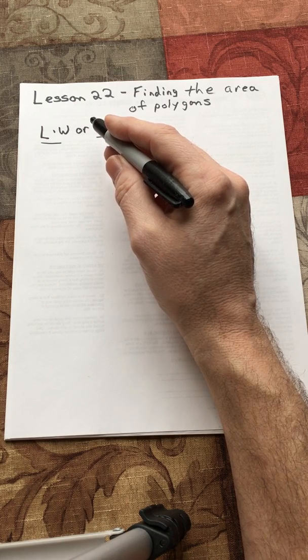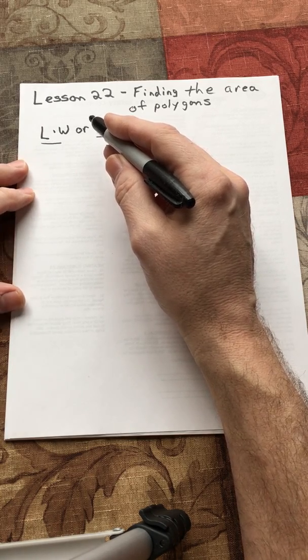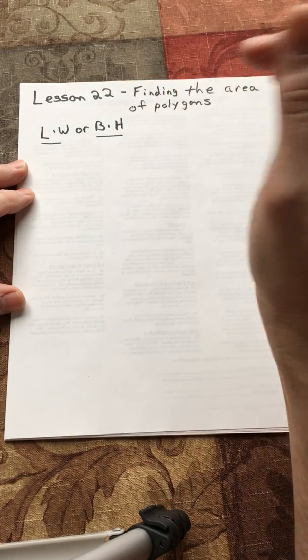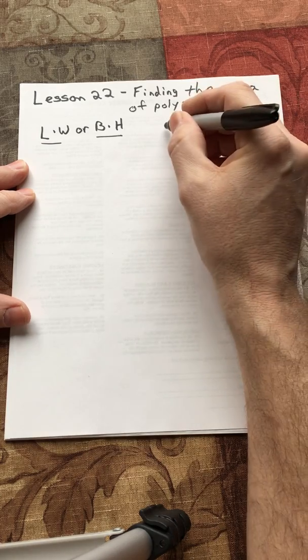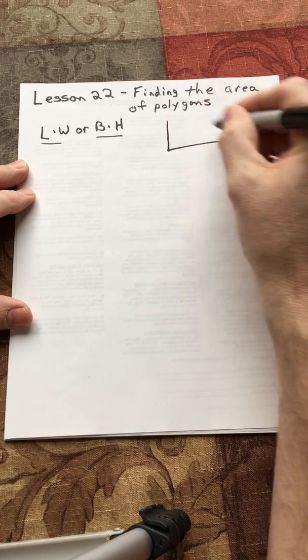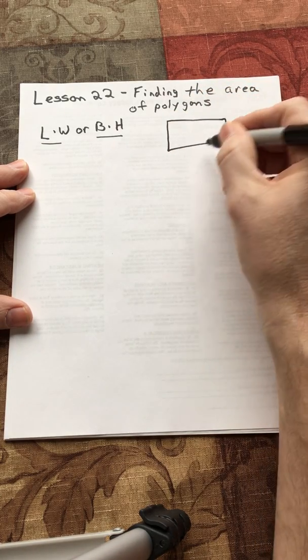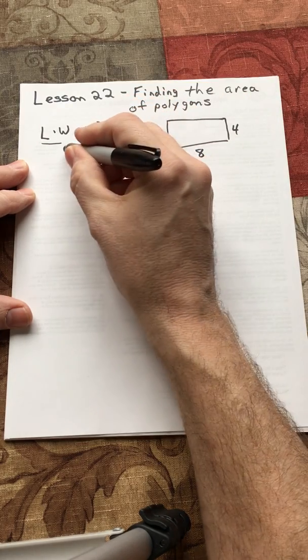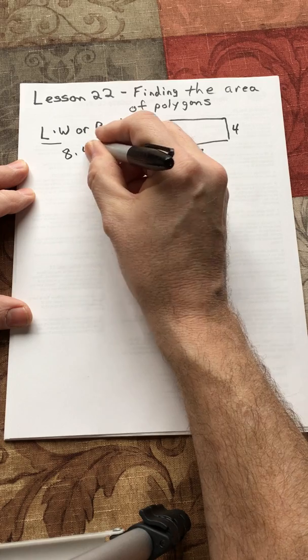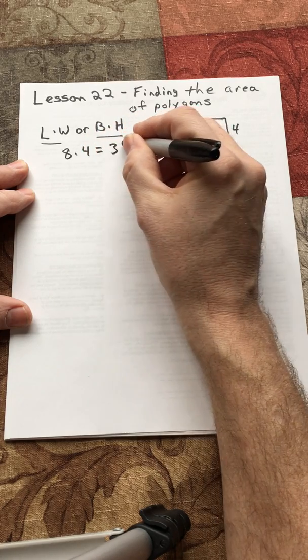From a standpoint of looking at the images, you might say this one's the length, this one's the height, this one's the width. But when you're multiplying them together, it really doesn't matter the order that you put them in. Other instances where we're working surface areas, it'll be more important. Okay, so if we have a rectangle, let's say 8 by 4. Well, that's really easy. 8 times 4 equals 32.